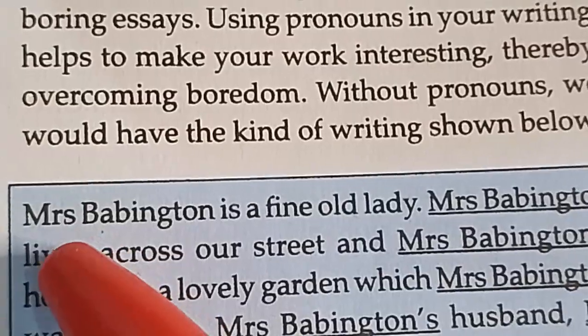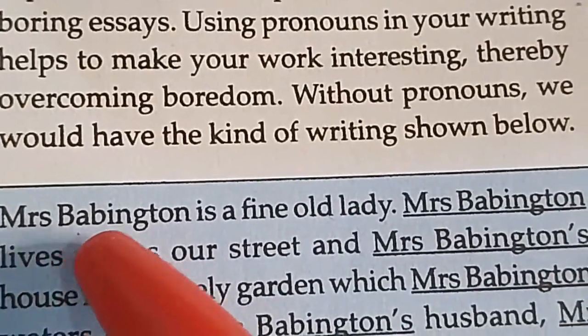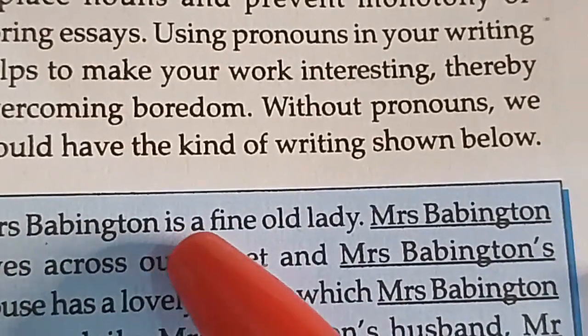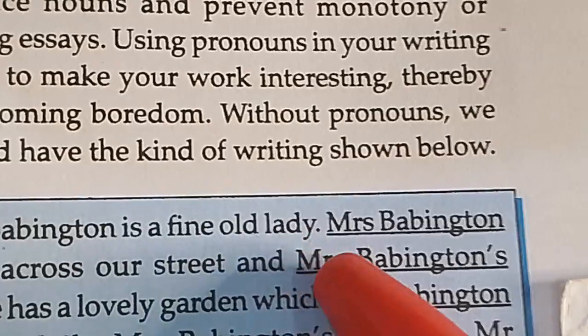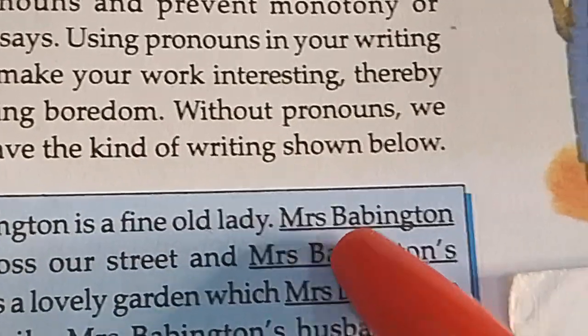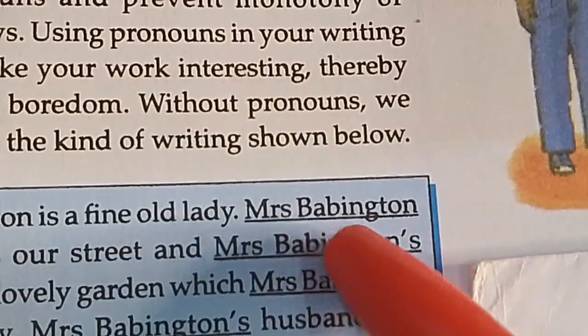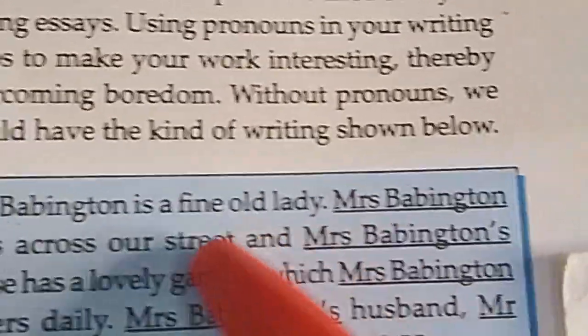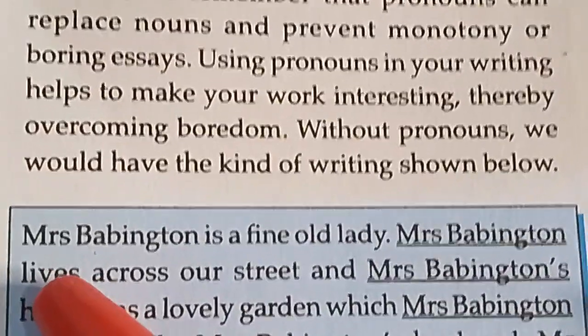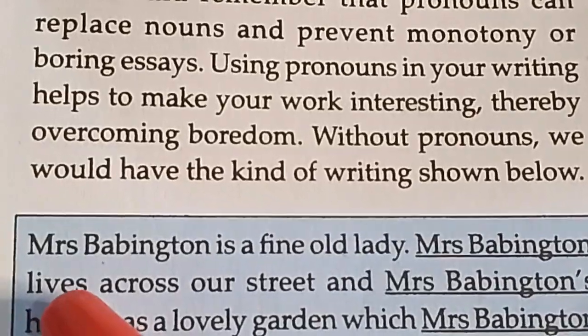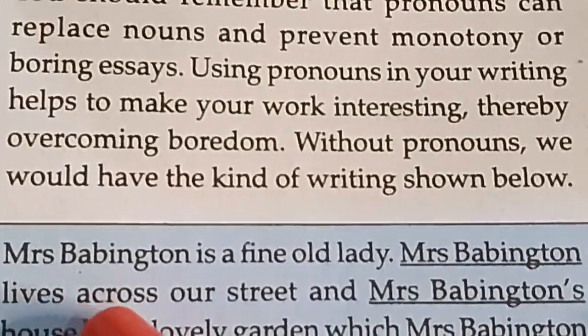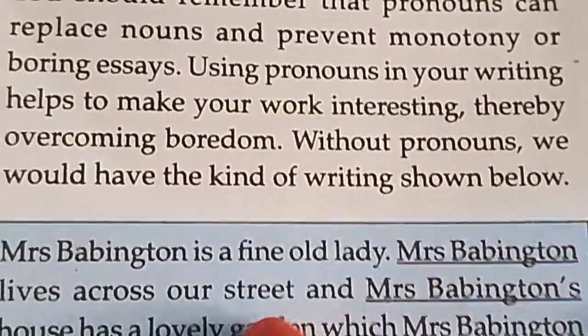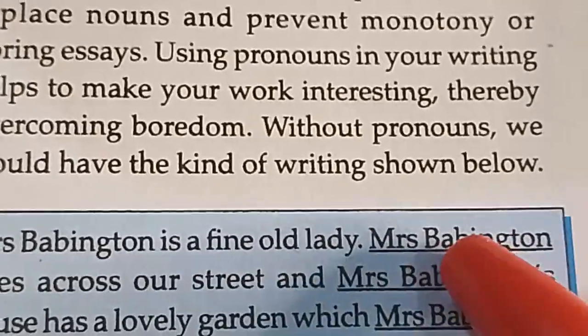So we say, Mrs. Babington is a fine old lady. Instead of saying Mrs. Babington again, we can say she lives. The next word or the verb will connect us. It will give us the word to use next, the pronoun to use next.